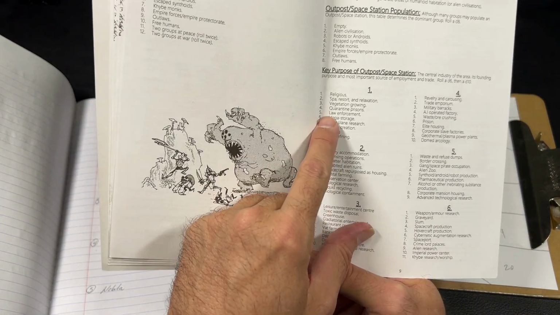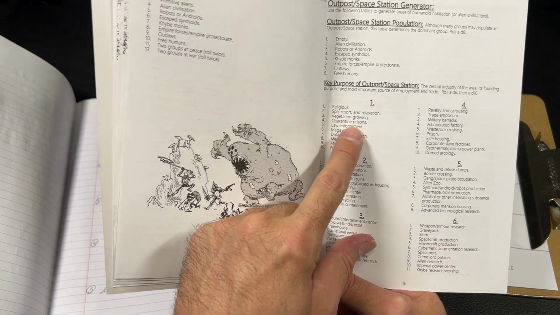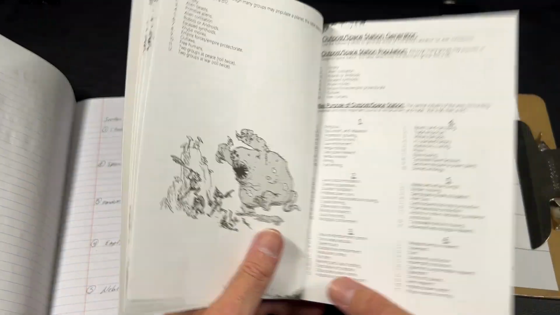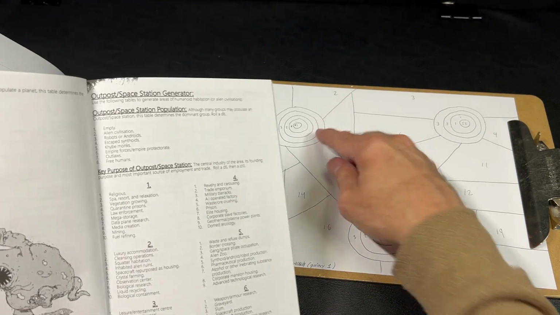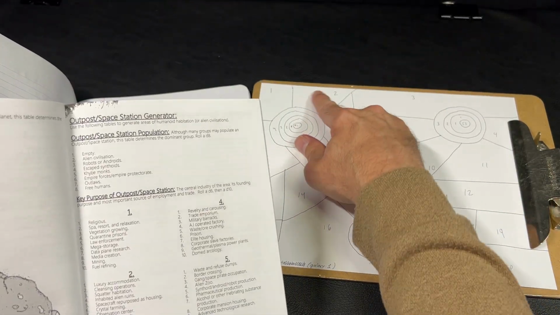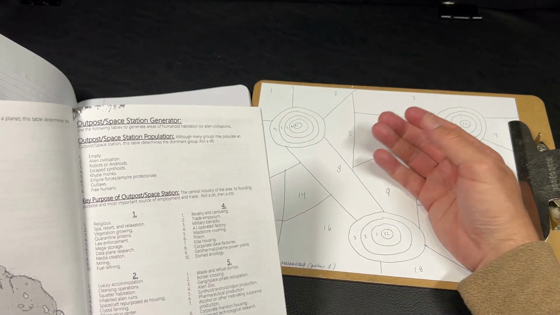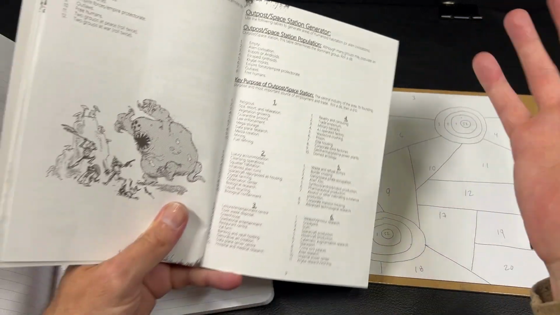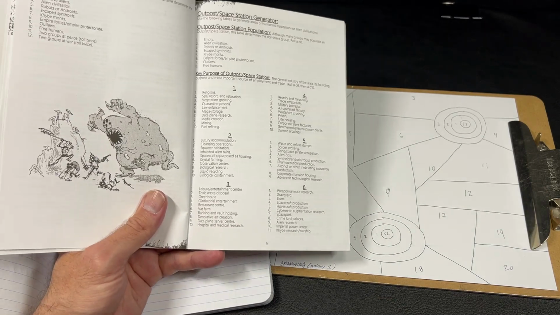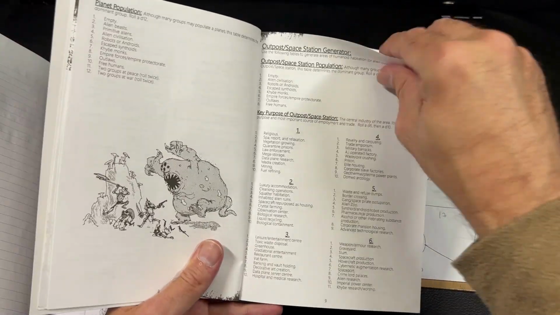1, 4. Okay, 1, 4. Quarantine prisons. Interesting. Okay, so there are some prisons out here, and maybe there is another prison out here, and some synthoids have escaped from that prison and maybe taken over a smaller space station or something like that. Very, very easy to generate stories from all of these tables.